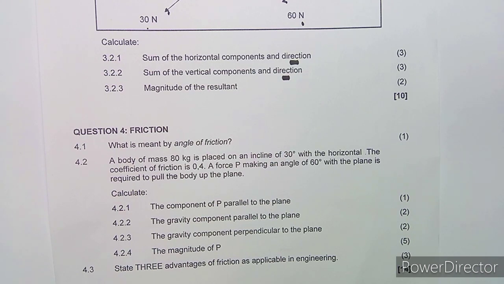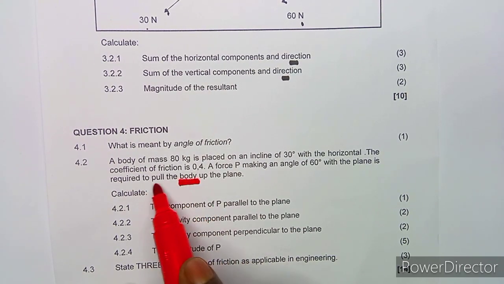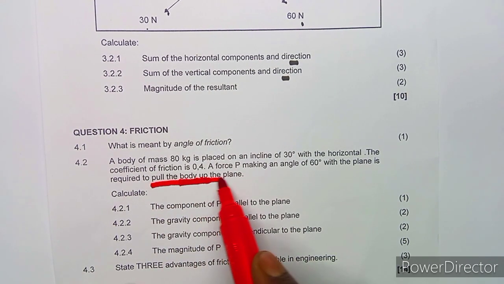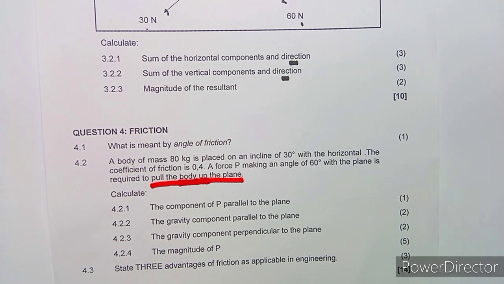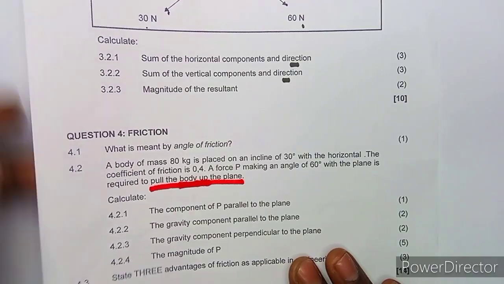Is it pulling it up the incline, or up the plane, or down, or is it pushing it up the incline? These are ways which make the diagram to be different. To pull, to push, those are very, very important to note. Okay, so this time we are pulling up. This is pulled up the incline. So our diagram is going to be like this. All right, this is how our diagram is going to look.